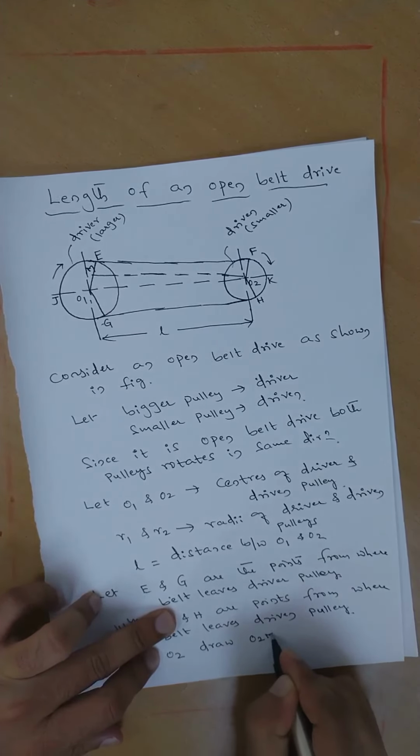Now I am considering the triangle O1MO2. From this triangle, sin alpha equals O1M divided by O1O2, because here is 90 degrees. Now what is O1M in terms of R1 and R2? This is radius R1, and this is radius R2.